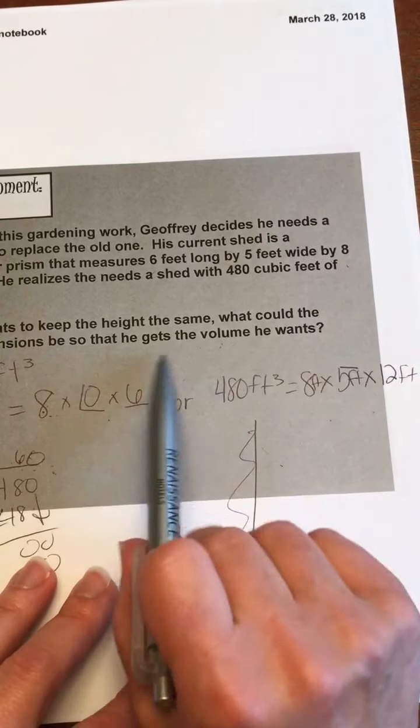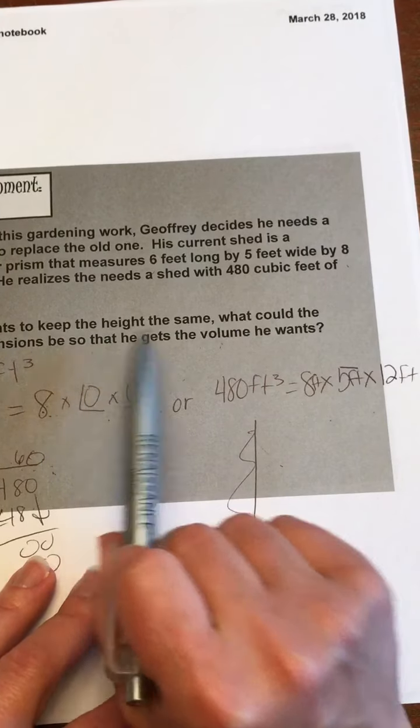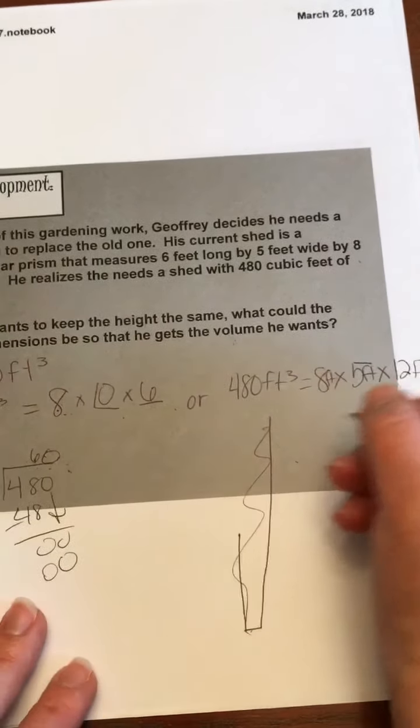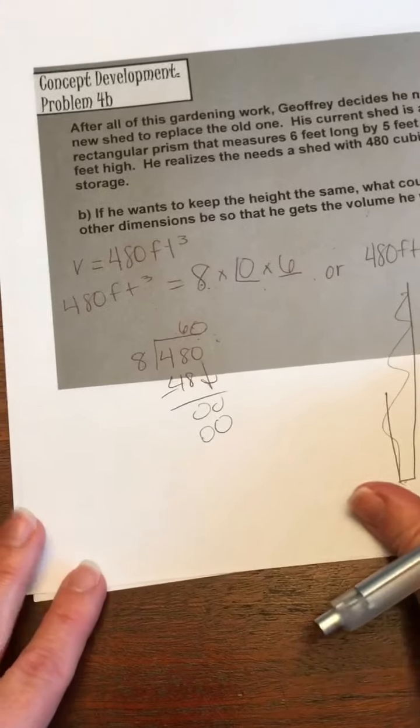So I'm going to answer my question because it says, what could the volume be? All right, so I'm going to scooch down here a little bit because I have written all over this paper.